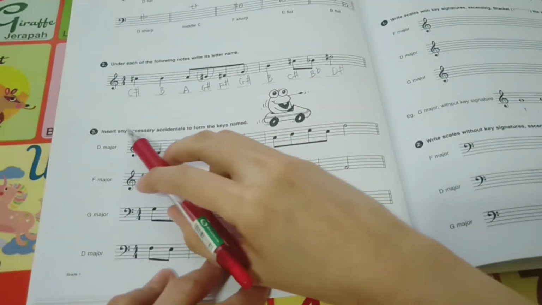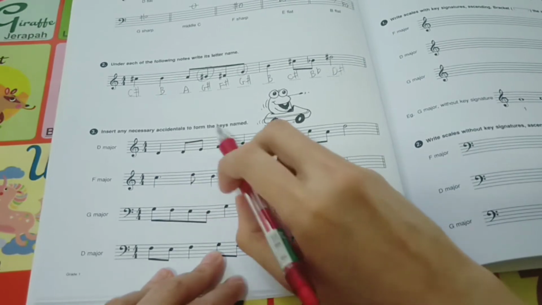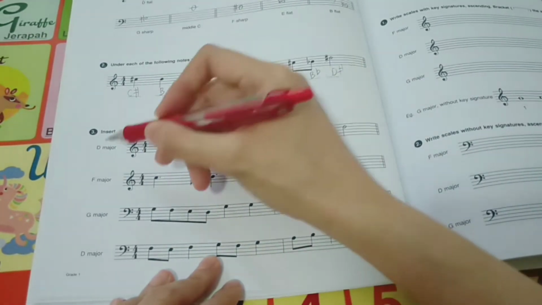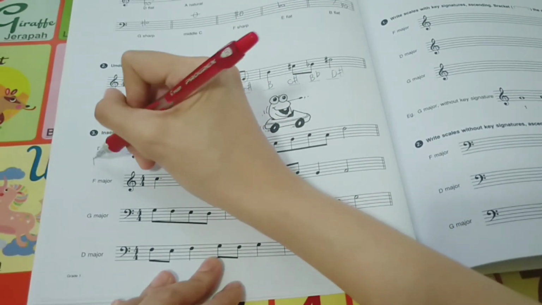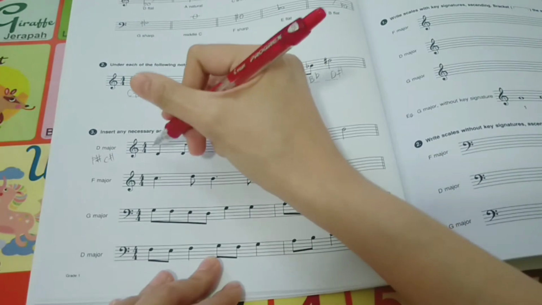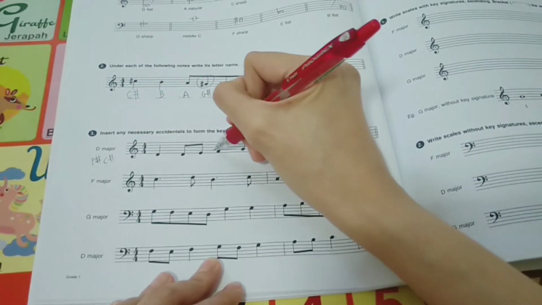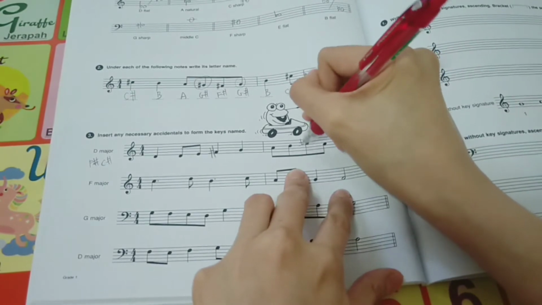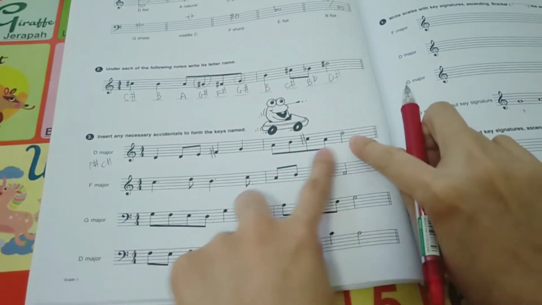Next, insert any necessary accidentals to form the key name. So accidentals, not the key signature. D major, we have F sharp and C sharp. So we look for F here and C. There's no more F and C.